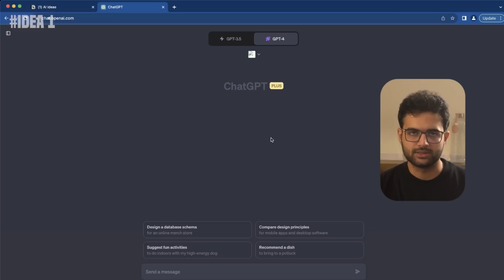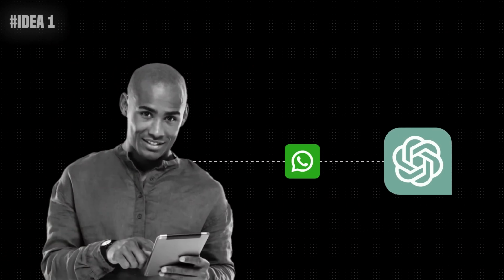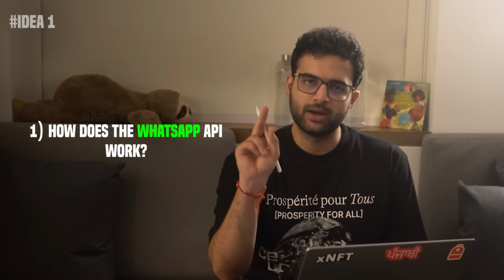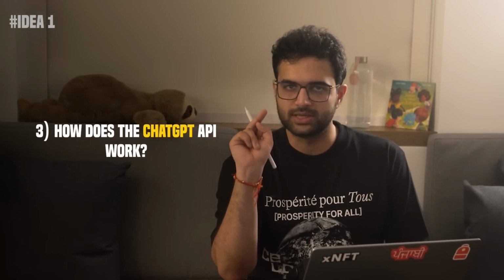And we as Indians, the next billion people sort of live on WhatsApp. I think this is the first very basic idea that you can build, which is letting people interact with ChatGPT through WhatsApp. You have to learn 2 things here. 1, how does the WhatsApp API work? 2, how does the ChatGPT API work? I'm going to quickly talk through both of these.